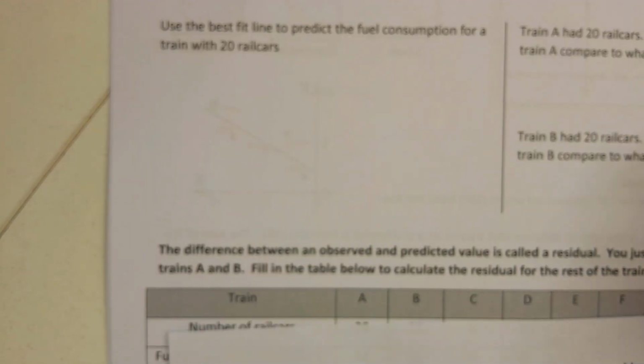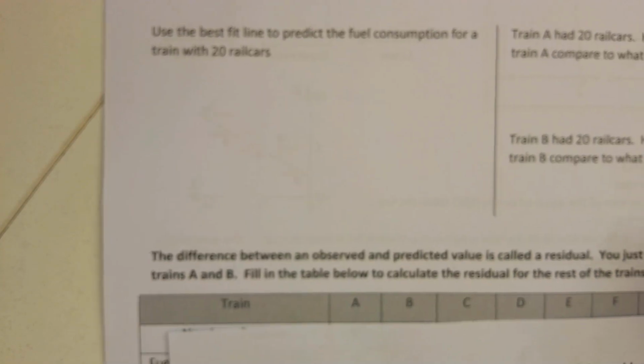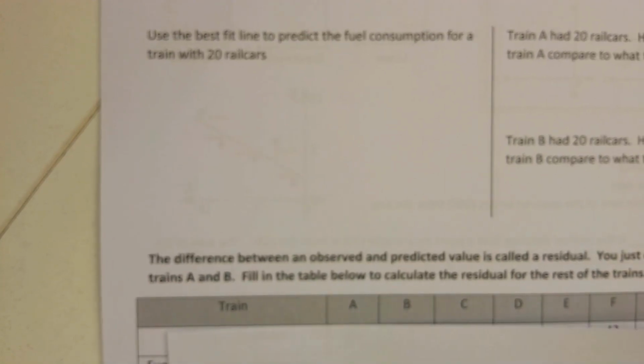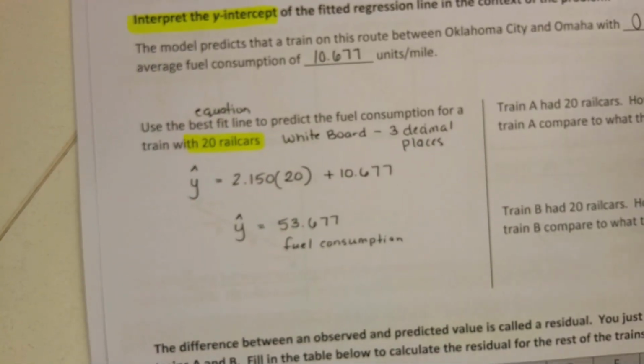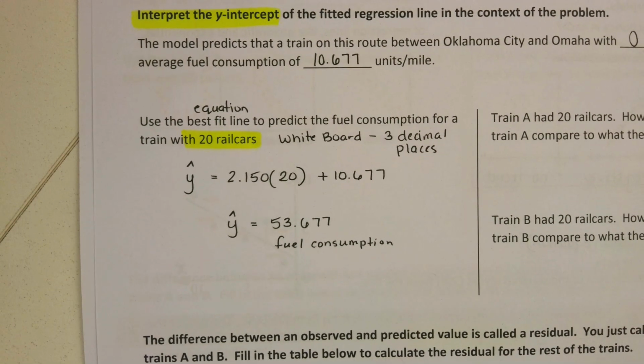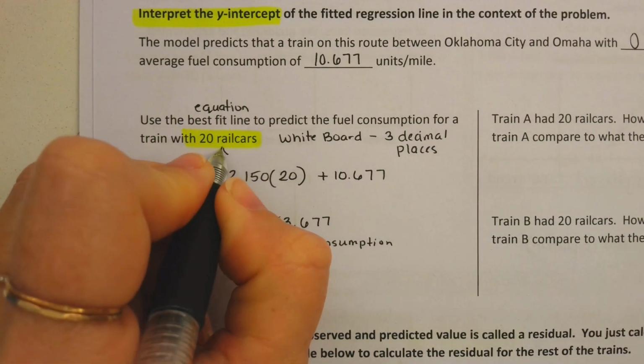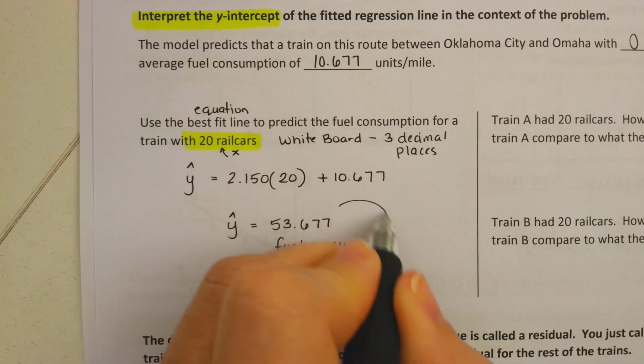Boards up, boards up. Let's see those answers. Nice. 53.677. Very good. Again, all we had to do on that one, since rail cars was x, was plug that in for x.